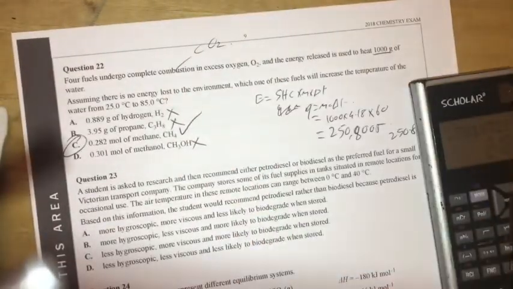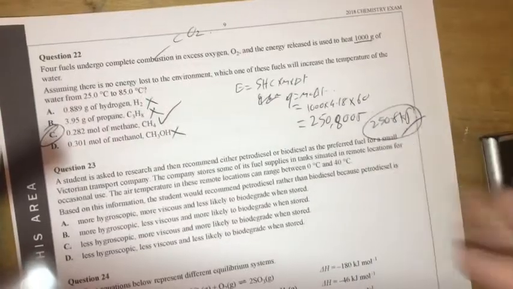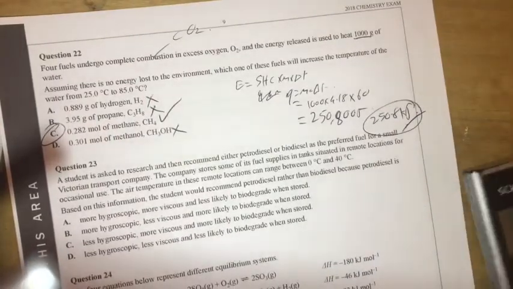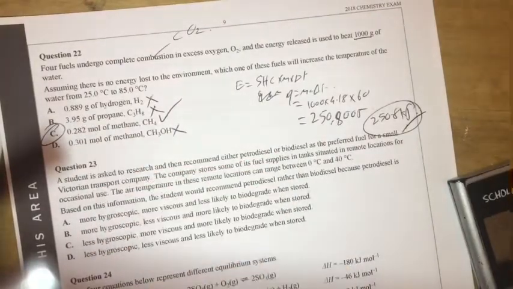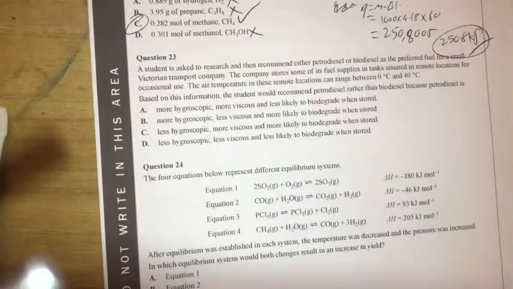So the key thing is here, work out how much energy you require and then use your data booklet correctly, just being careful to see that some of these were in grams and some of them were in mole. Question 23.